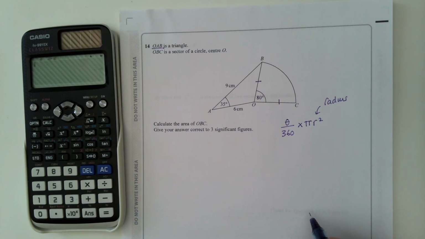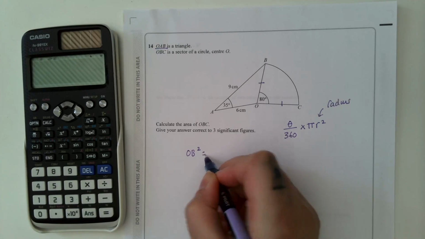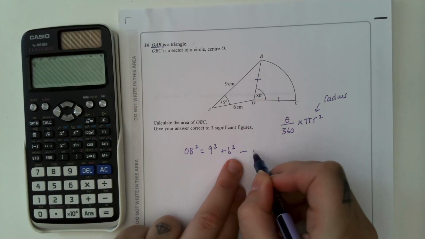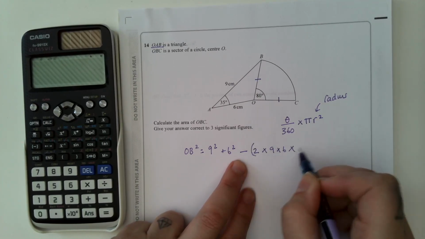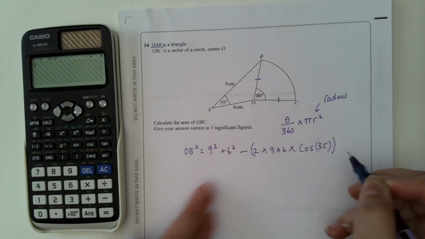So the cosine rule would give me length OB squared is equal to 9 squared plus 6 squared minus 2 times 9 times 6 times cos of that angle 35.